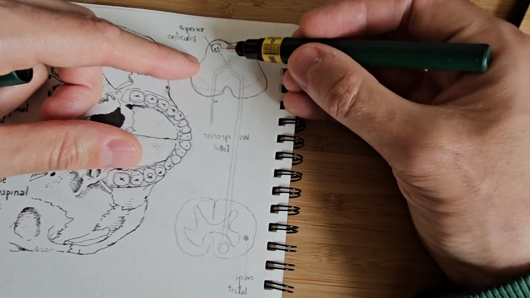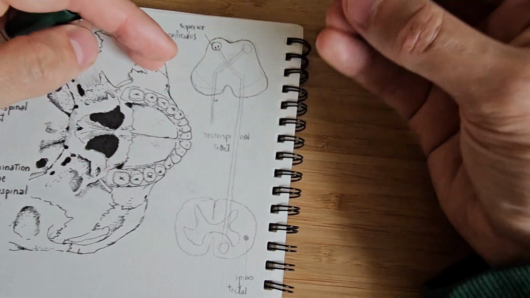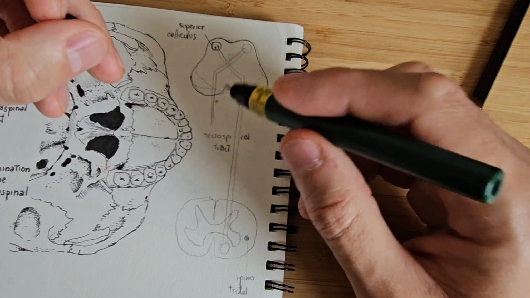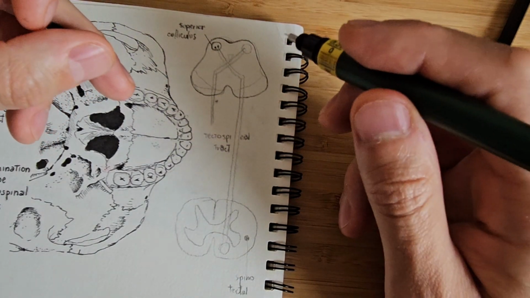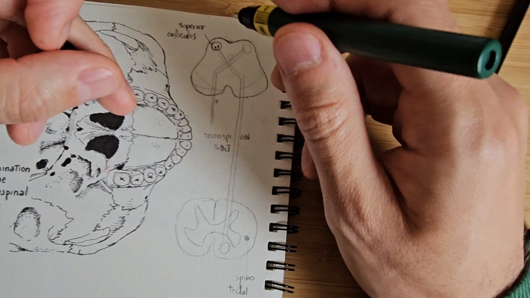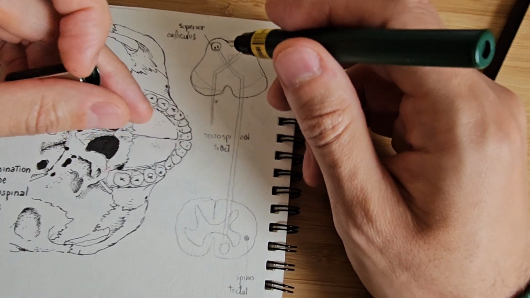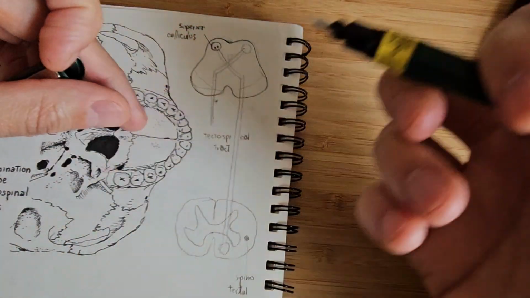Clinically, when damaged, what will happen? What do you think will happen with the superior colliculus? You can pause the video and answer. Just write in the comments. Okay. Now, when damage affects the superior colliculus, this can result in impaired visual reflexes and difficulties with gaze control.